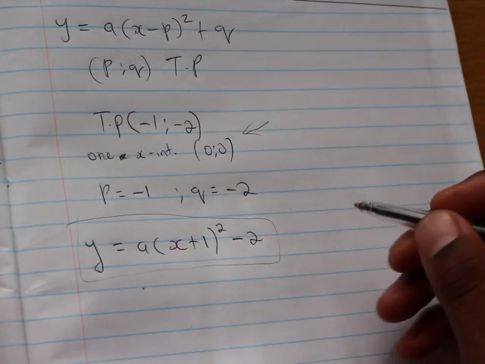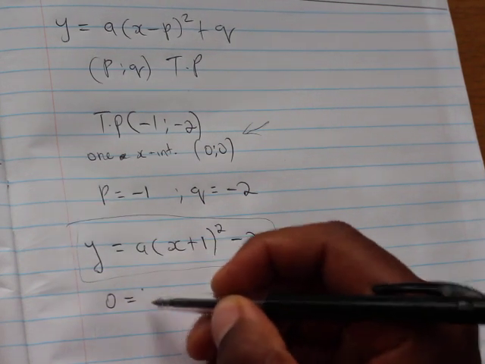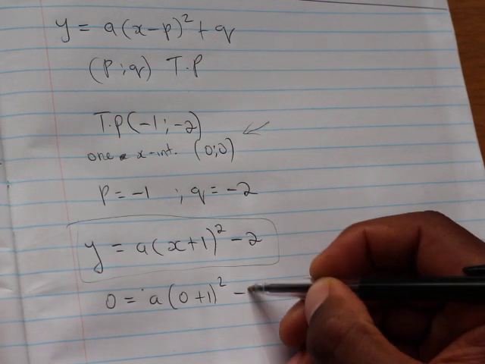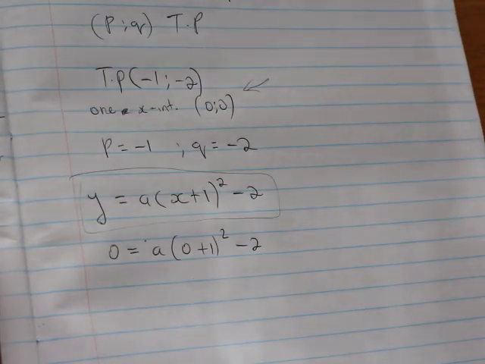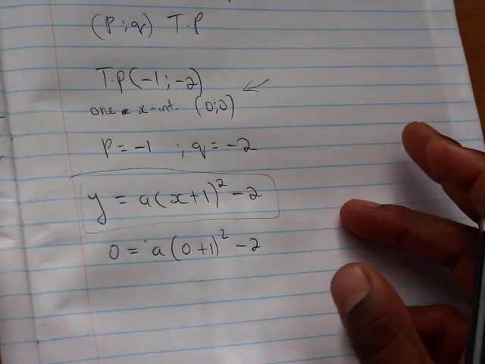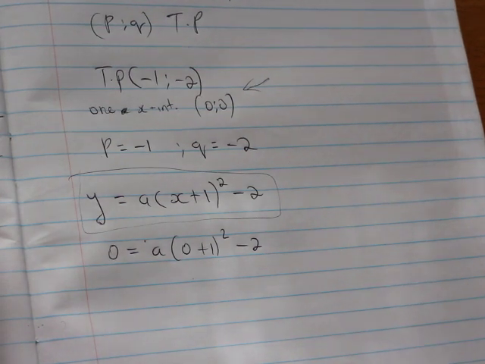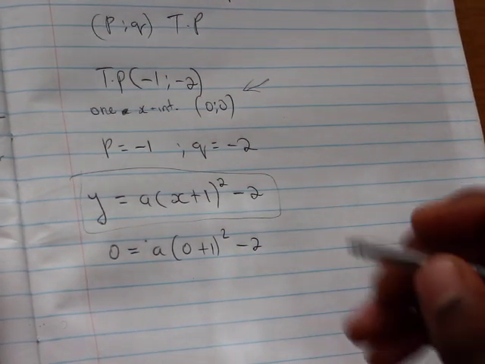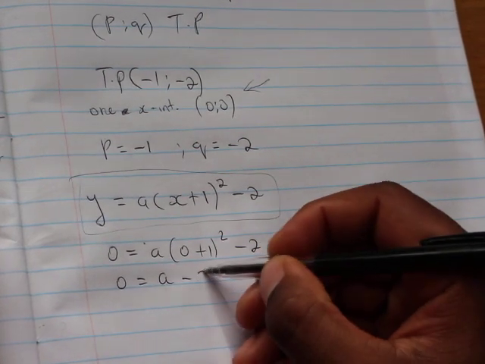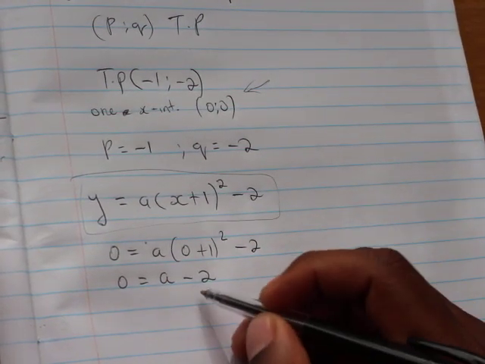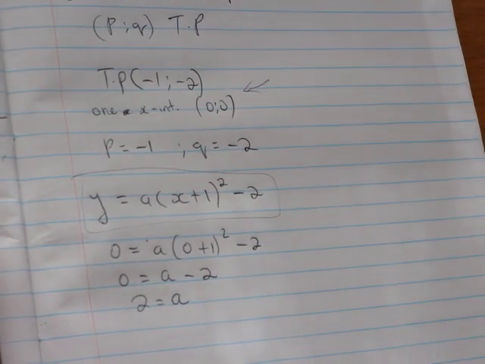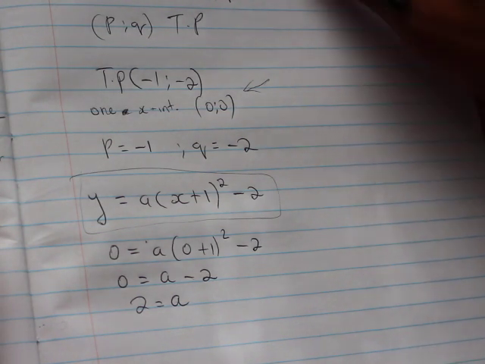I'm pretty sure you guys have noticed that the way we solve these things is the same throughout. It doesn't matter what function you're dealing with. You just need to find that one coordinate to substitute after having found the p, the q, whatever is already given. So 0 is equal to a minus 2. Now what is the a? We take the minus 2 to the other side. 2 is equal to what? A. And the problem is done, you guys.